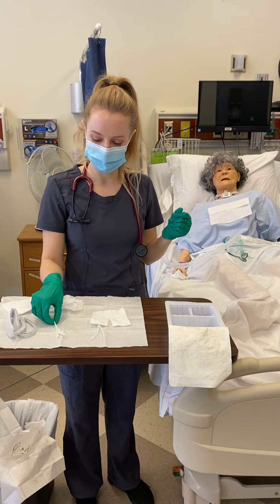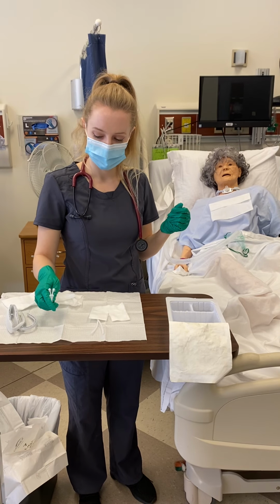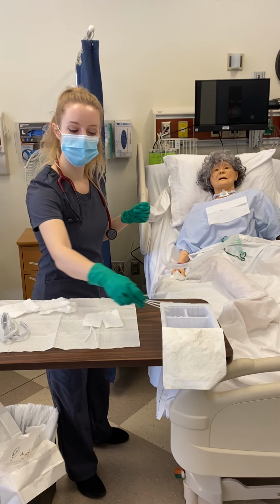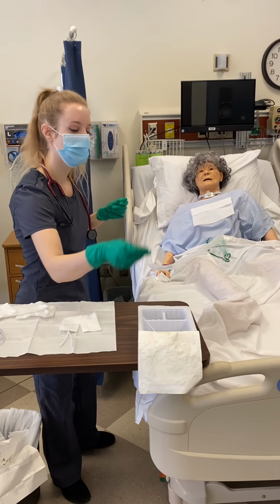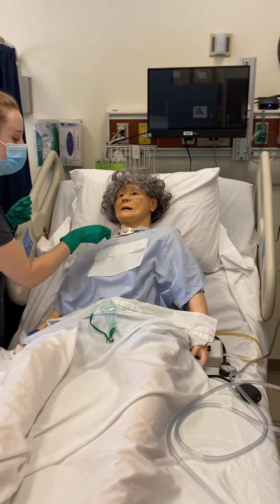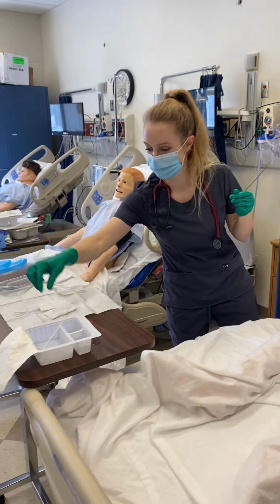With my dominant hand, I'm taking swabs in normal saline. And I am cleaning thoroughly around the trach site before discarding.